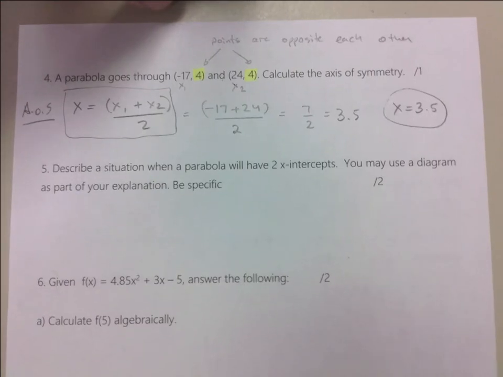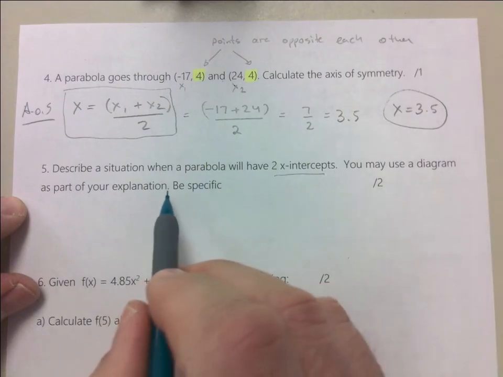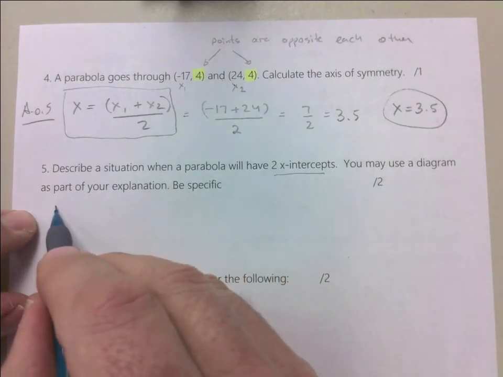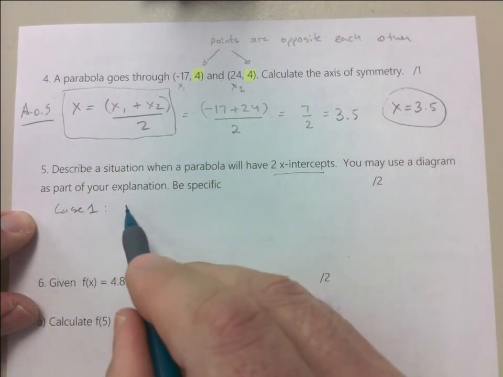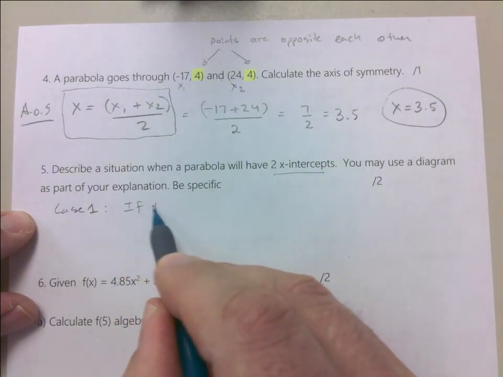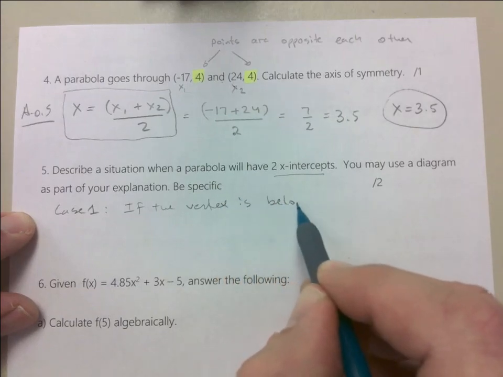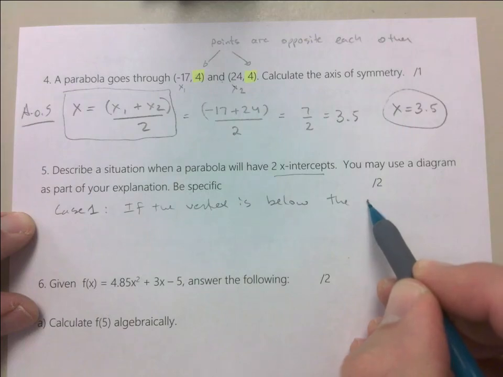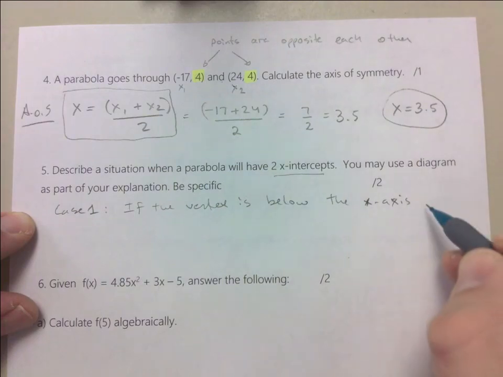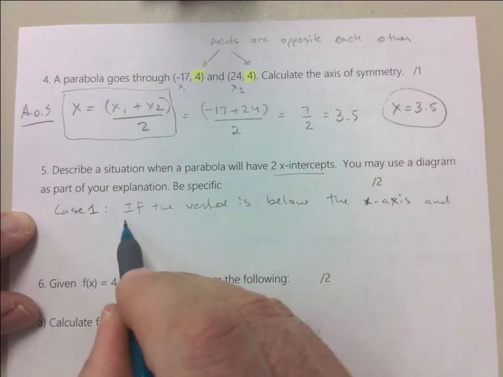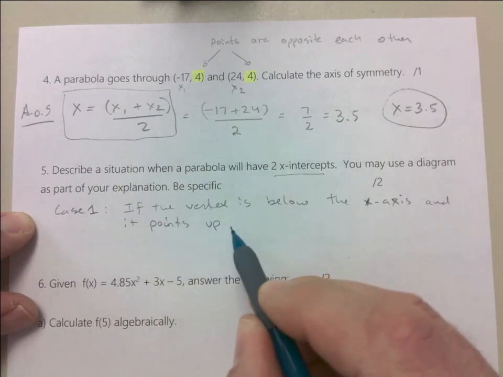All right, keep going. Describe a situation when the parabola will have 2 x-intercepts. You may use a diagram as part of your explanation. So I would say this, case 1, if the vertex is below the x-axis and it points up, right?